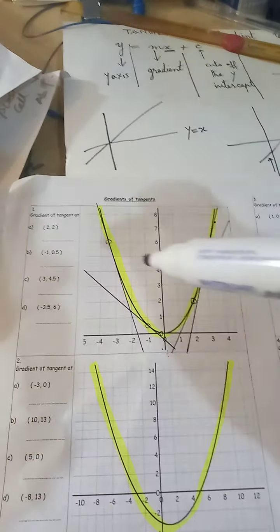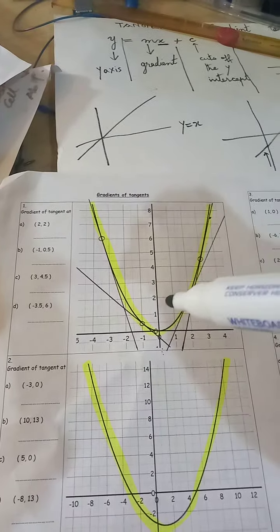Now I've done one example of how to calculate the gradient of tangential points, tangential gradients on a curve. I won't be doing these 3 because they're the same formula. I'll move on to this one and do one example of this.